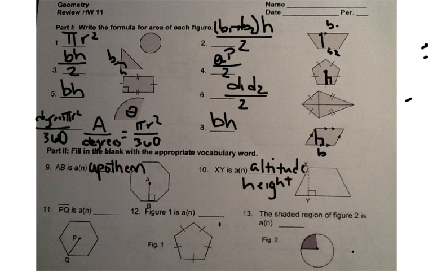Altitude is the better geometry word, but they are synonyms. Number 11, PQ is a radius, and radius is a word we normally think of as being on a circle, but when we're finding areas of regular polygons, it's helpful if we think about that polygon being inscribed in a circle. So it's technically the radius of the circle that goes around it.